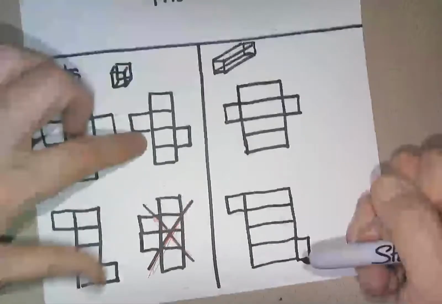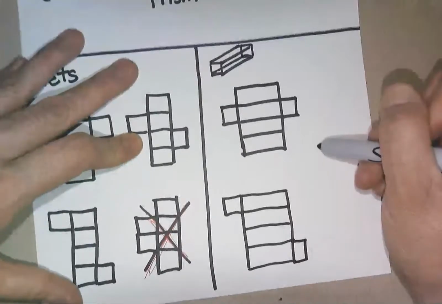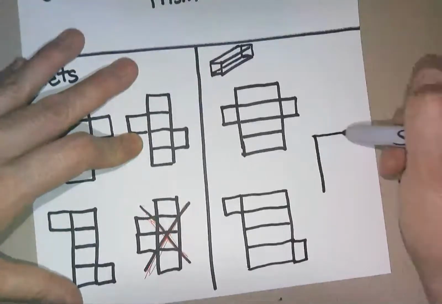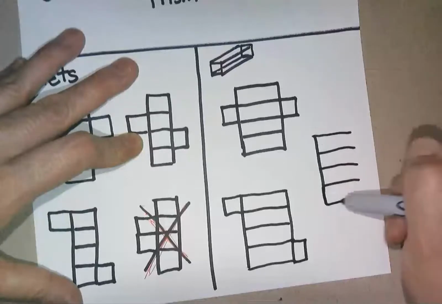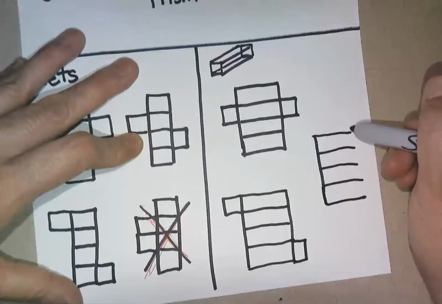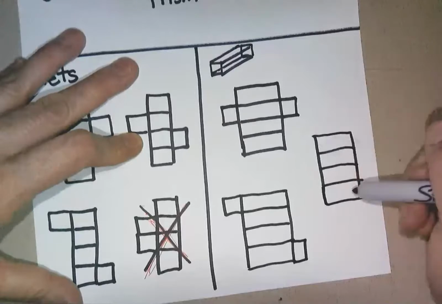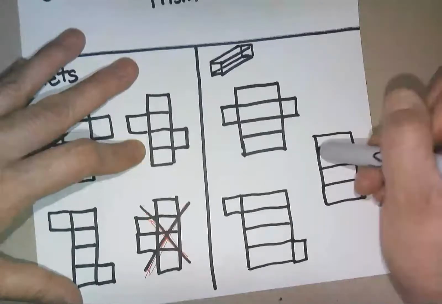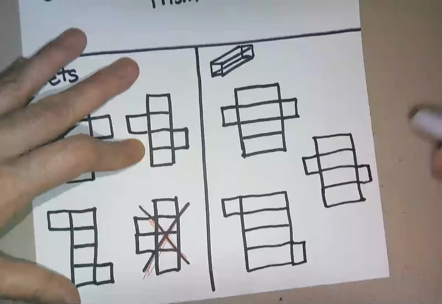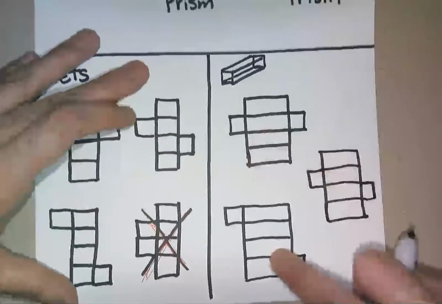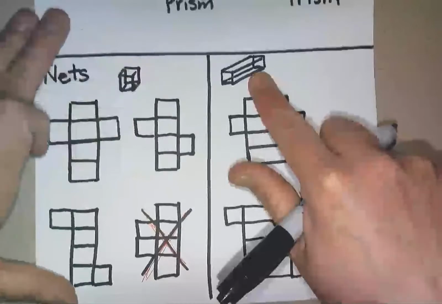And for the third one, I think I have enough room right here. 1, 2, 3, just make it a little bit longer, 4. See how it's long, it doesn't look like a square. And I could put my little square here and my little square here. So there's 3 ways that you could draw the net for a rectangular prism.